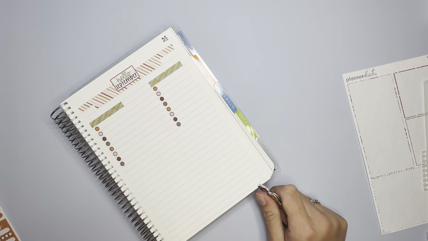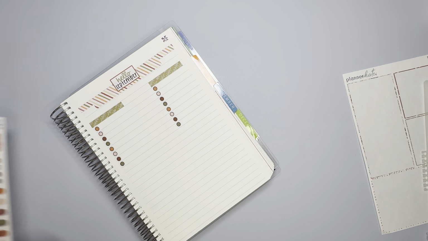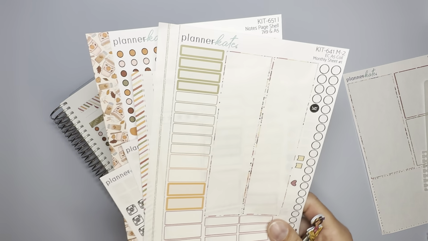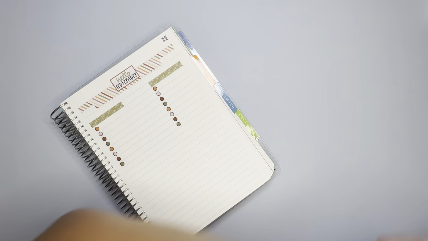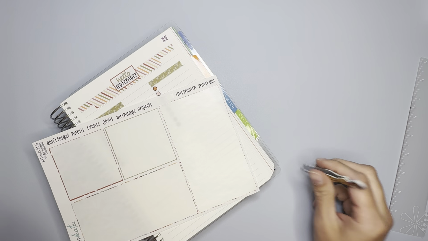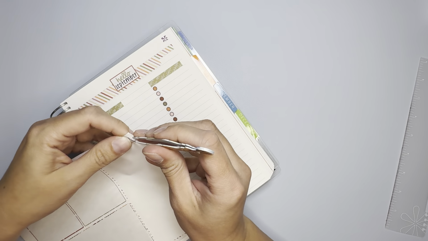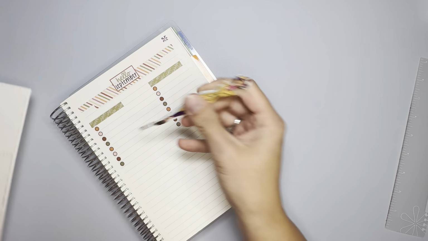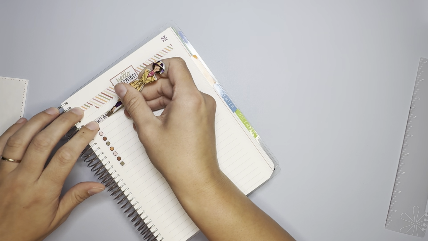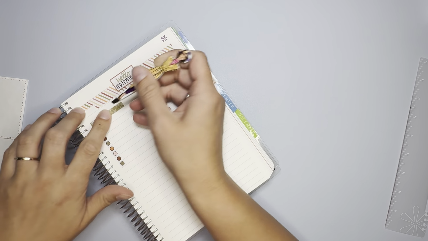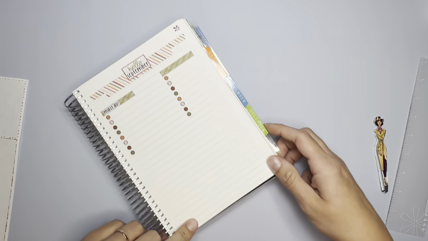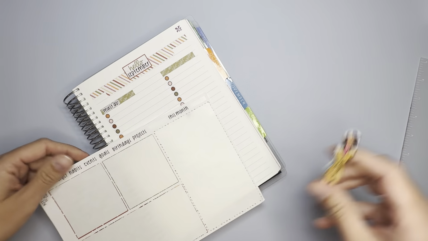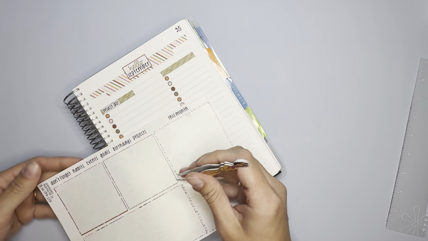Okay. So for the first one, I'm just going to use, oh, here they are. I'm gonna use must do here. This is just like my running monthly to-do list, like things that I do every month or that don't have a specific day or week that they need to be done on.